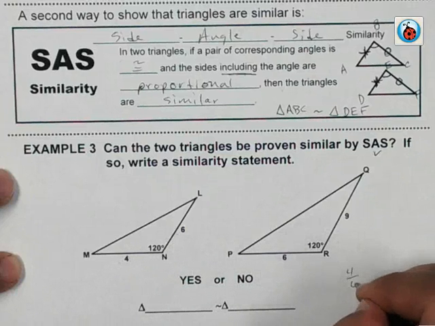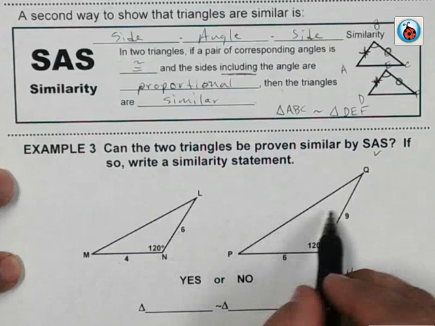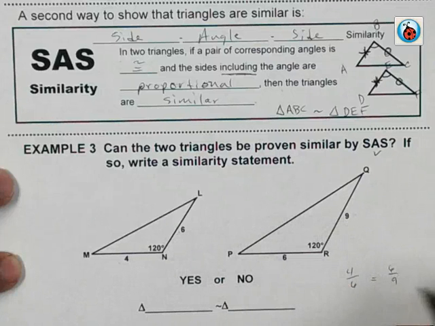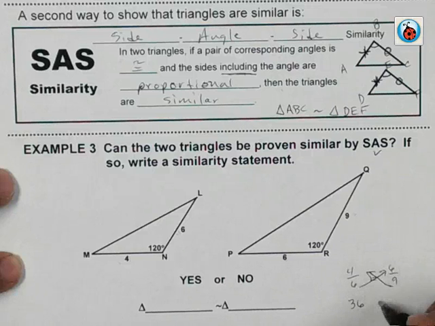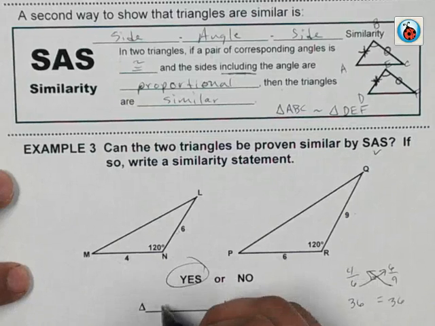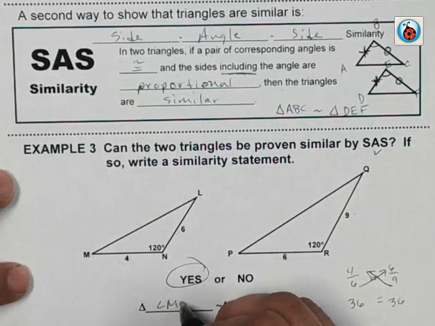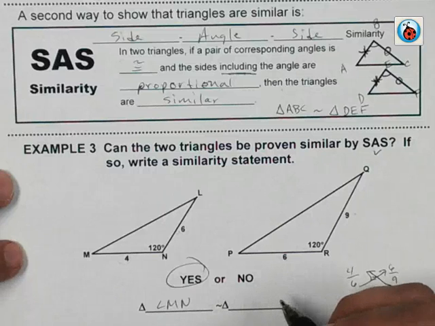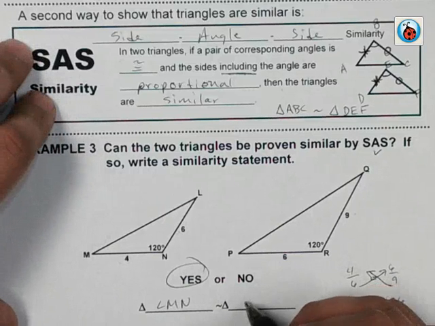So 4 over 6, and 6 to 9. Cross products give 36 and 36, so the ratios are equal. The answer is yes, and triangle LMN is similar to triangle QPR.